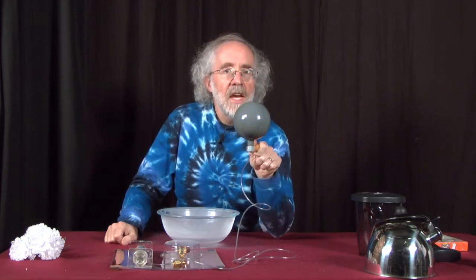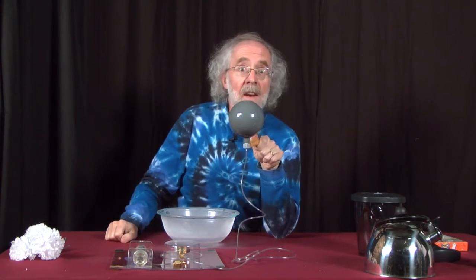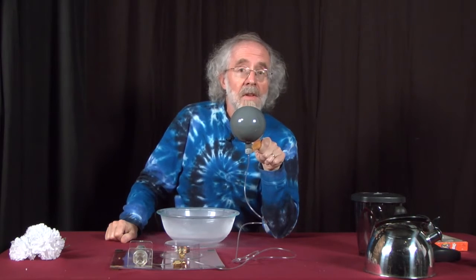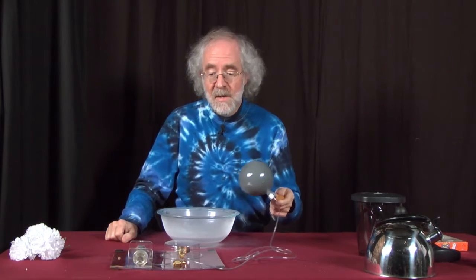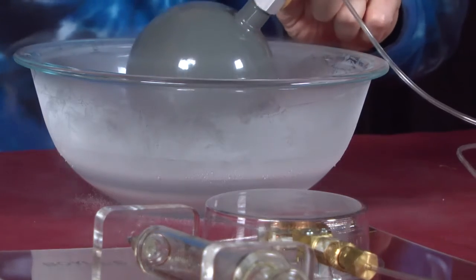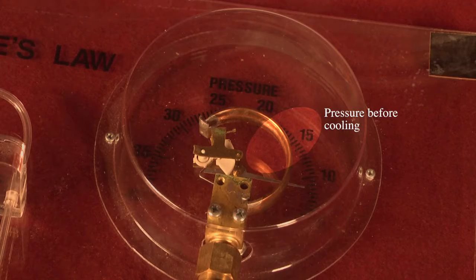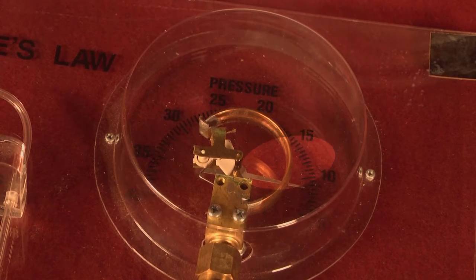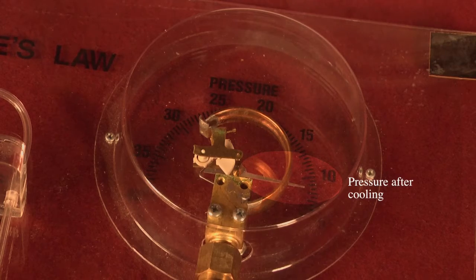Well, if I get this container cold, the air molecules inside here get cold. They're not moving as quickly. They're not hitting the walls of the container as hard. And so as a consequence, the pressure will decrease. So you saw what happened. The molecules aren't moving as fast. They're not hitting the walls of the container as often, and so the pressure decreases.